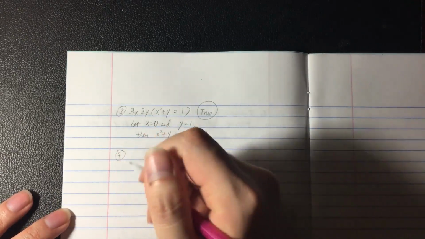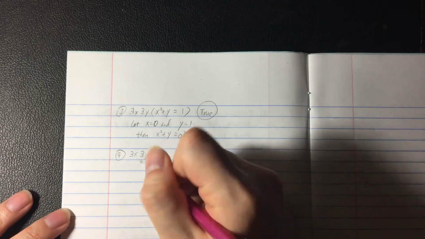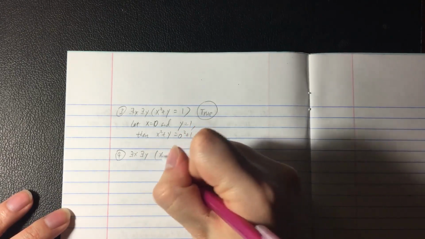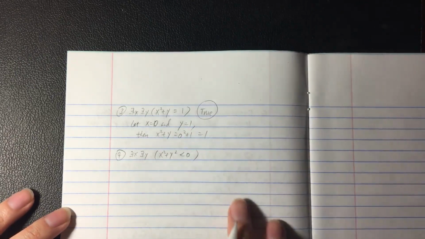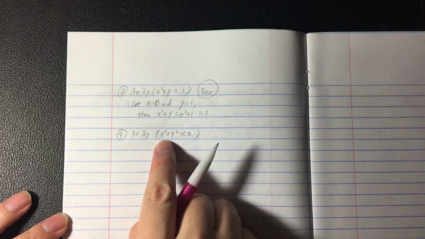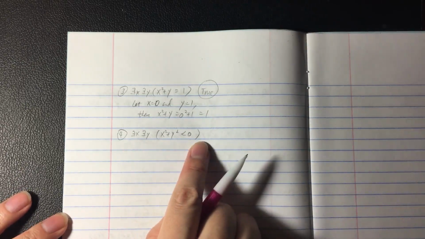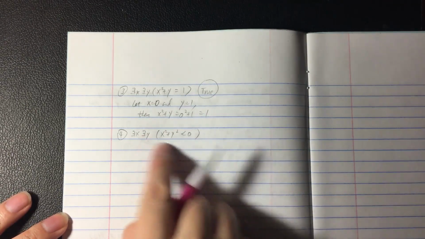Next. There exist x, there exist y, such that x squared plus y squared is less than 0. Can we find one x and one y that make this statement true?